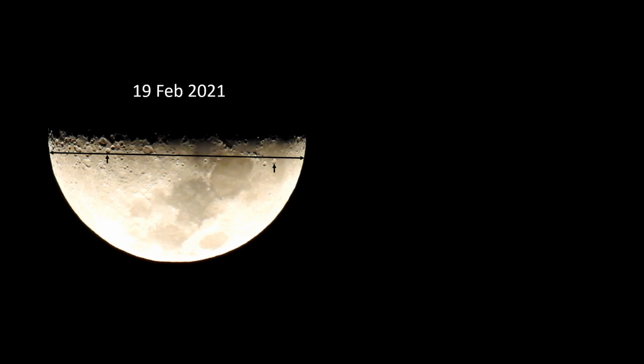Now I was curious to see if the moon was the same size, and the terminator line was not at the exact same point. So what I did is I drew an arrow across the one video here, so it was on top of this crater and just below that crater.